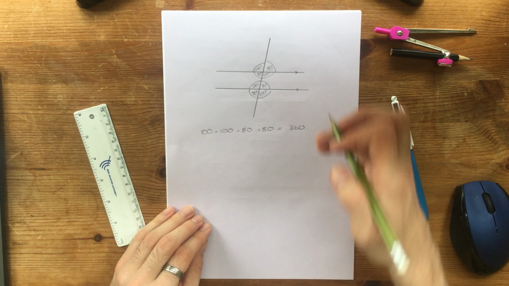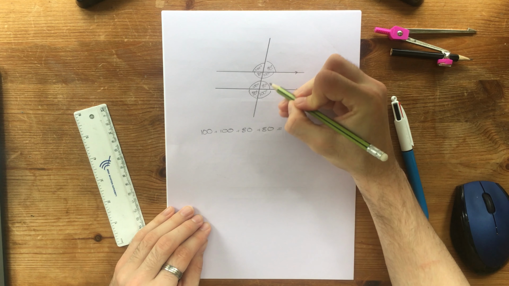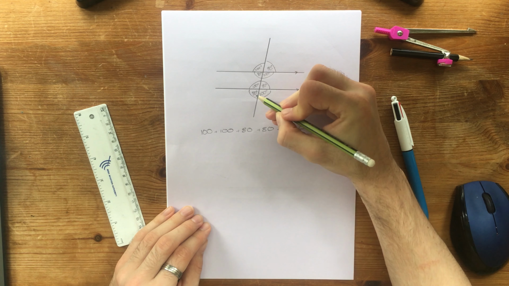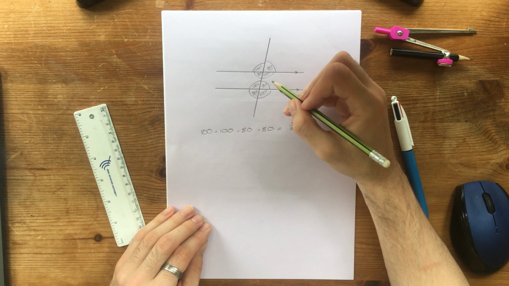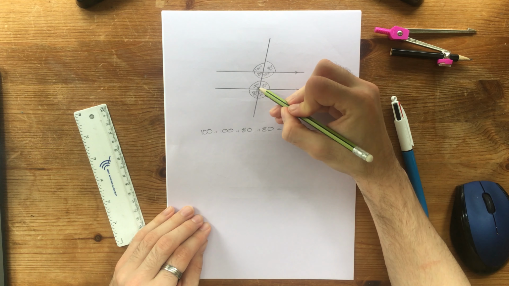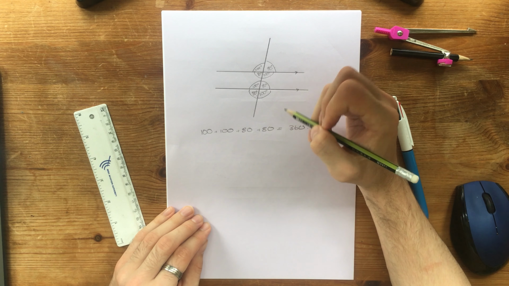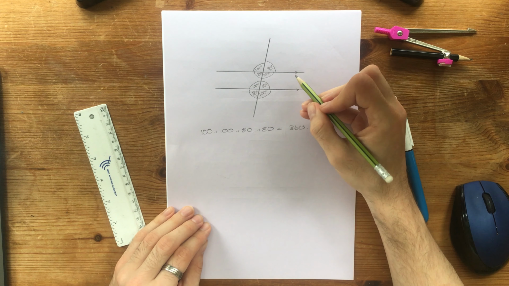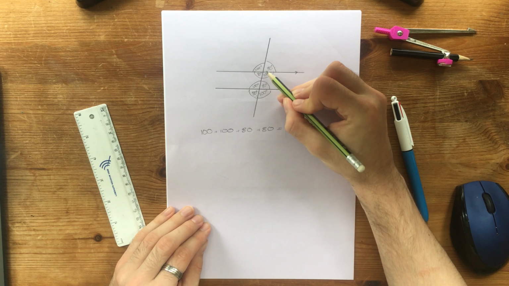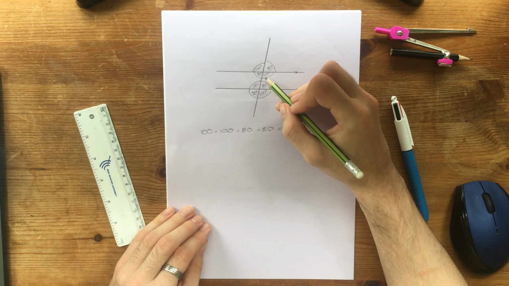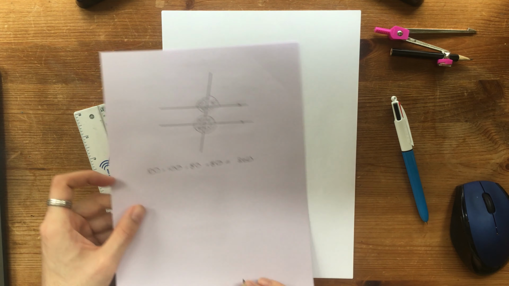Are our corresponding angles equal? 100, 100, 80, 80, 100, 100, 80, 80. They're all equal. Are our alternate angles equal? 80, 80, 100, 100. Yeah. So because these two lines are parallel, we've worked out by only knowing one of these that all of these are true. So let's try one more of those questions.